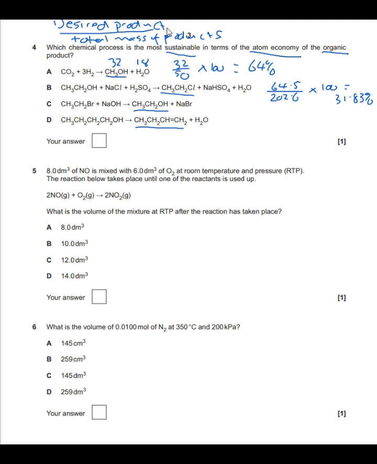So we can see at the moment, it's definitely not going to be B because A's got a higher percentage. Question C, the mass of the organic alcohol is 46. NaBr has a mass of 102.9. So we add those two together to get the total. So that's going to be 46 over 148.9 times by 100, and that comes out as 30.89%. Again, it's not higher than A, so A's our answer so far.